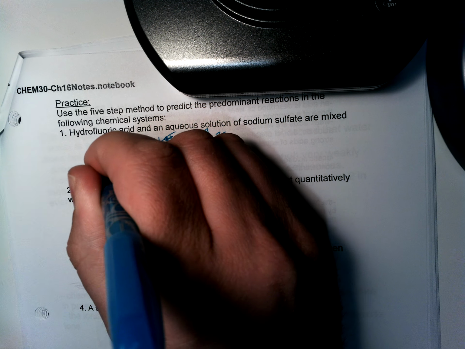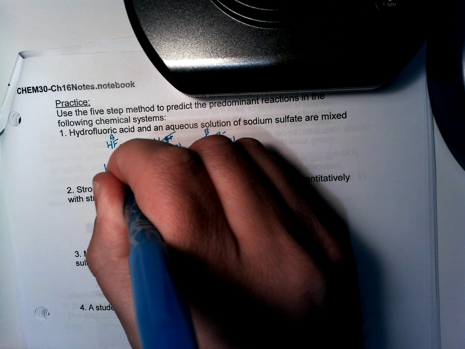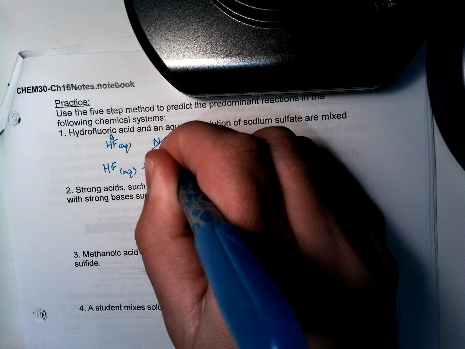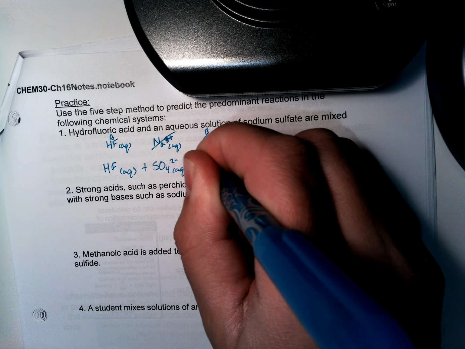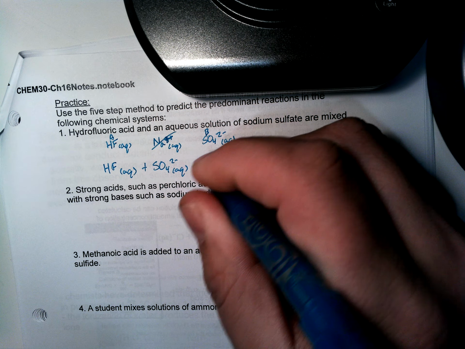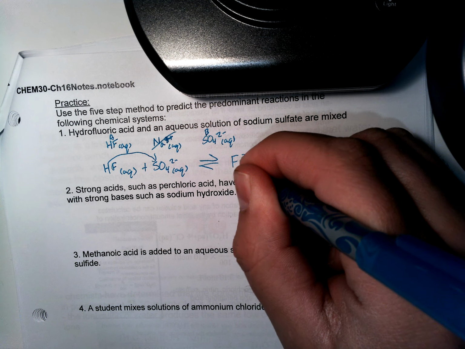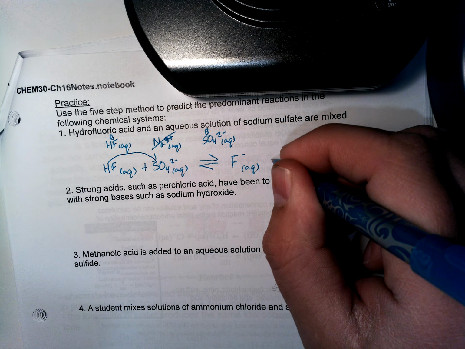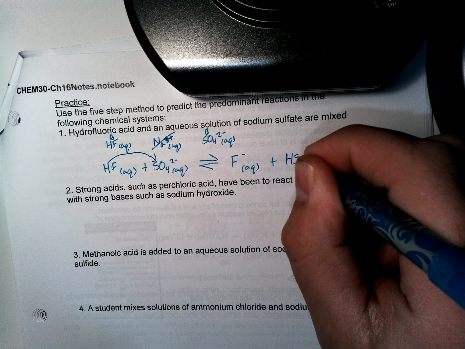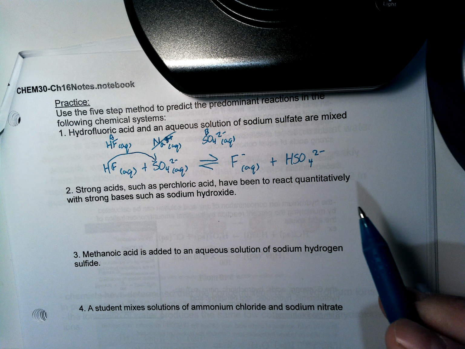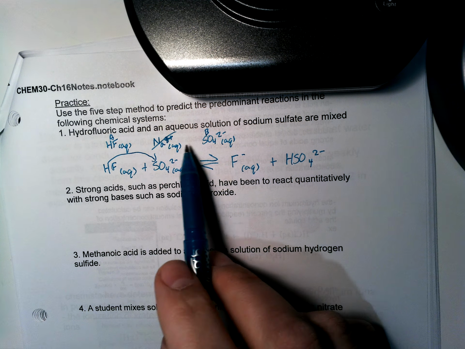So we're going to have HF plus SO4 2 minus. Okay, the H is going to be donated over here, so we're going to get F minus plus HSO4 minus.